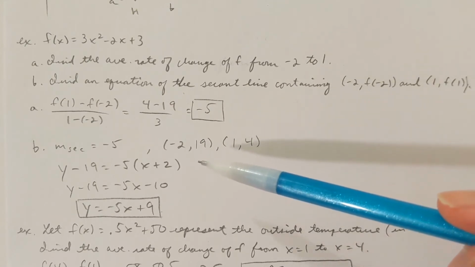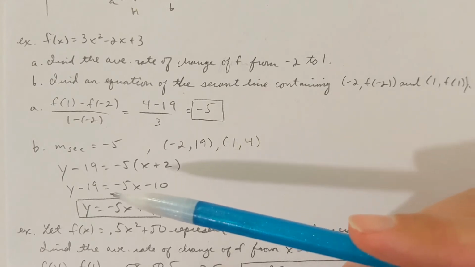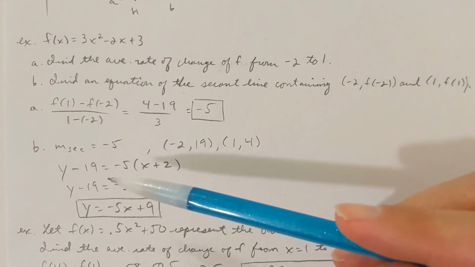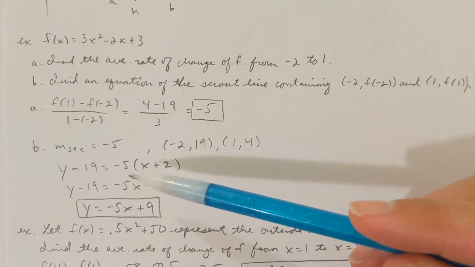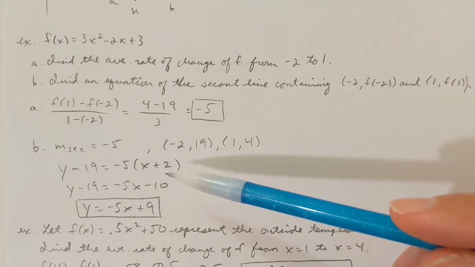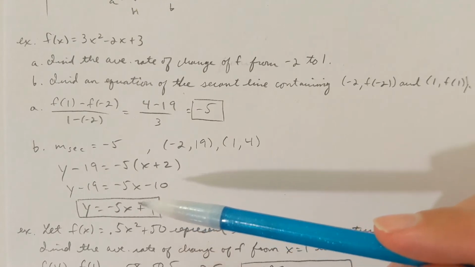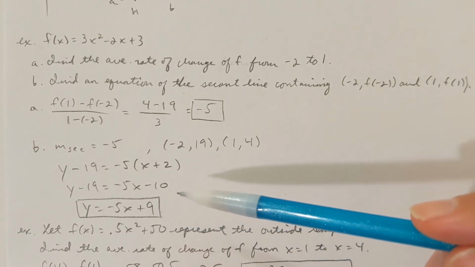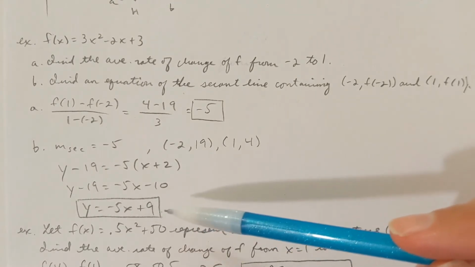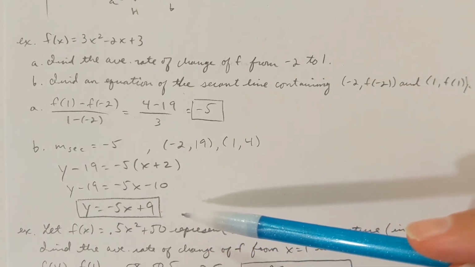I just use negative 2, 19. y minus y1: y minus 19 equals negative 5 times x minus x1, x plus 2, is negative 5x minus 10. y minus 19 equals negative 5x minus 10. Add 19 to both sides. y equals negative 5x plus 9.